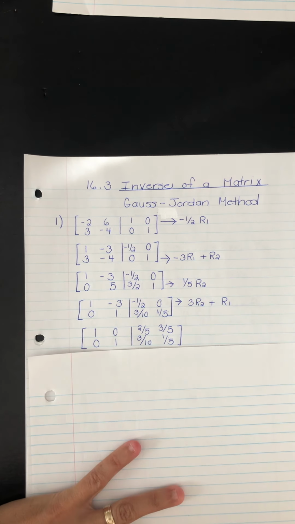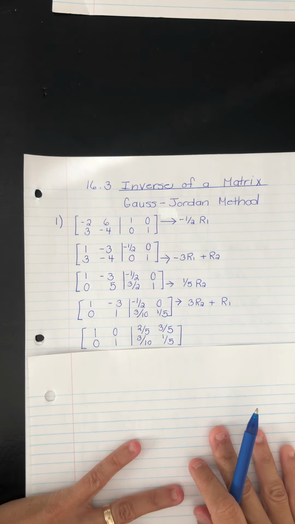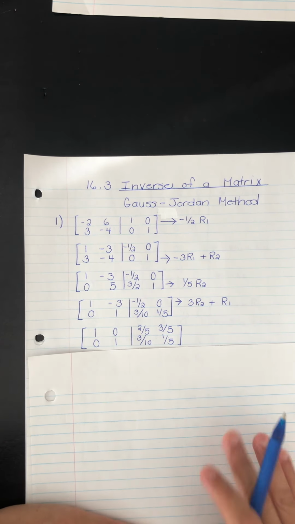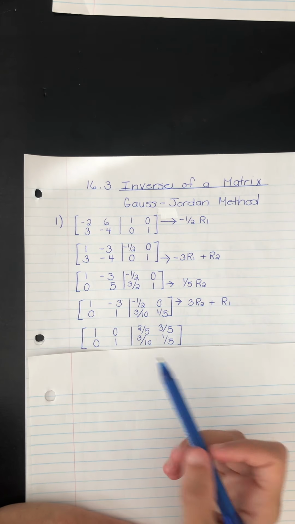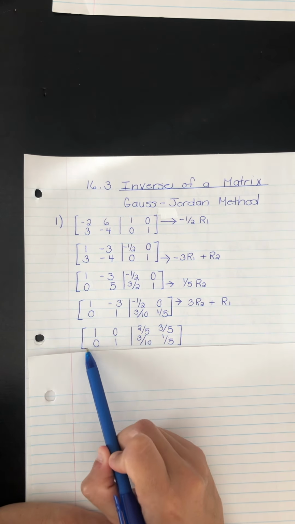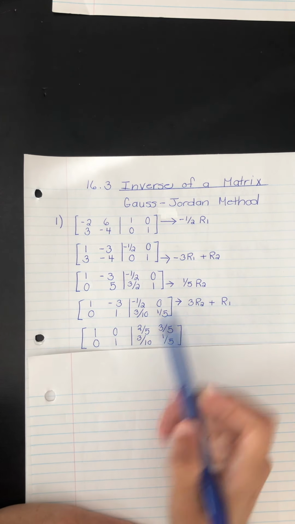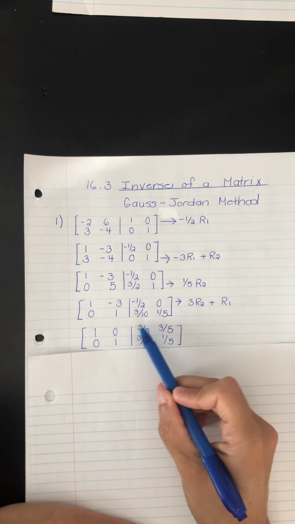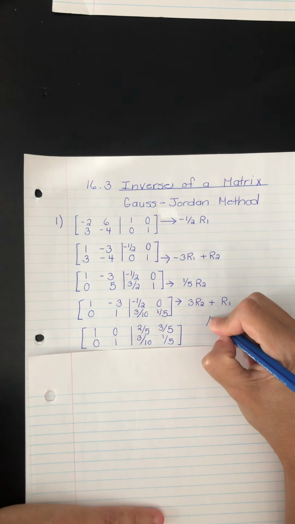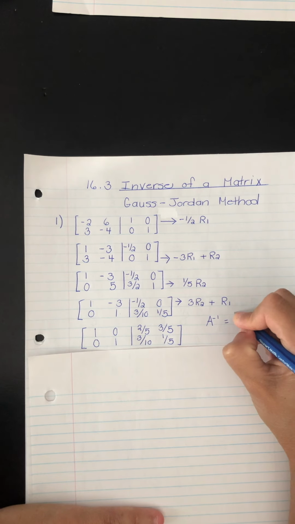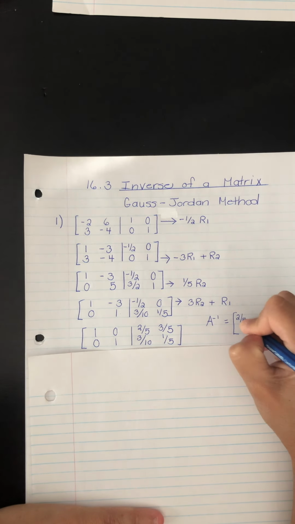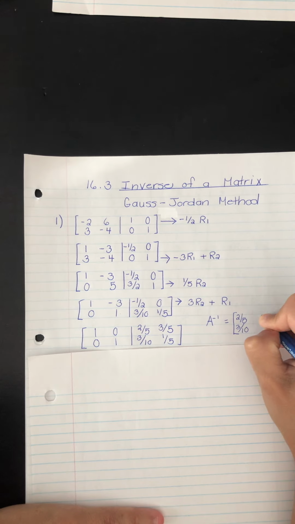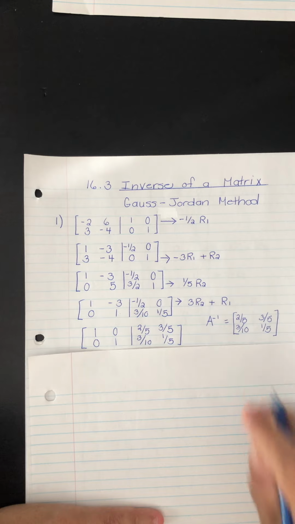Okay, so this can be a little tricky at first, which is why we're going to do 4 examples in total together. But the point here is, once you have the identity matrix on the left, what you have on the right is the inverse of the original matrix. So we can say here that A inverse is equal to 2/5, 3/10, 3/5, 1/5. Just like that.